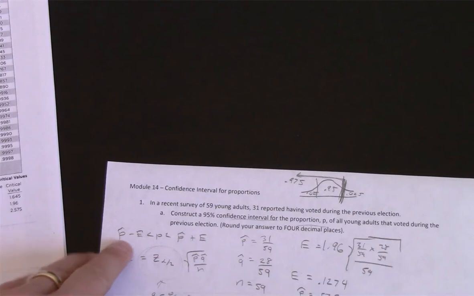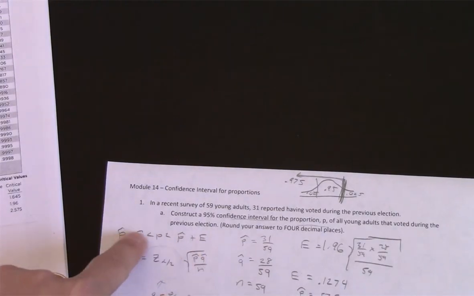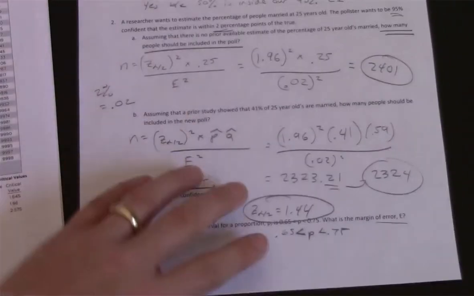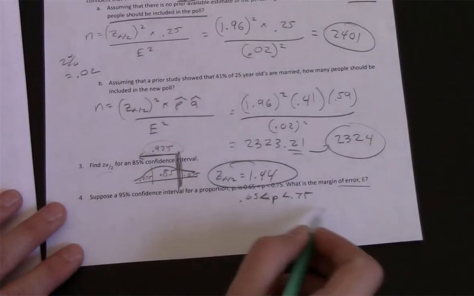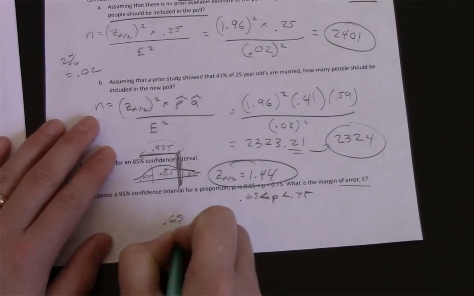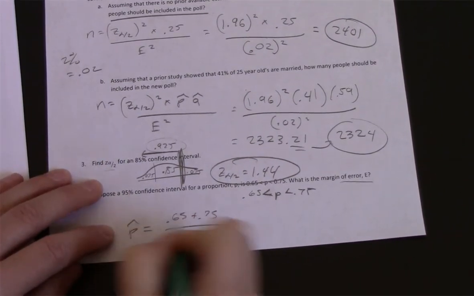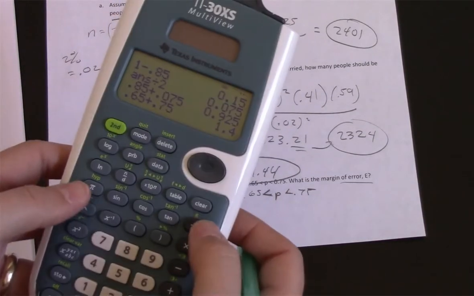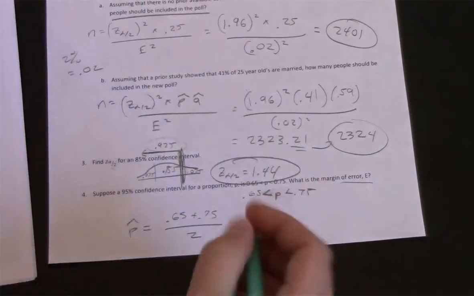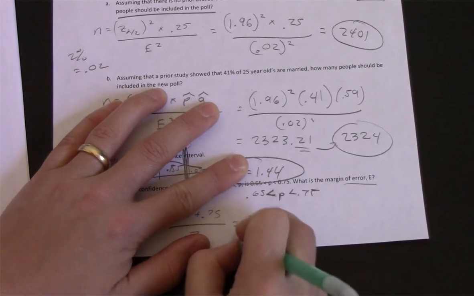Remember when we calculate our confidence interval, we go E below and E above the sample proportion. So we know the sample proportion is directly between those two numbers. Now how do you find a number that's directly between two endpoints? You add them up, basically average them, and divide by 2. Alright. 0.7. Oh, well, that's the sample proportion.